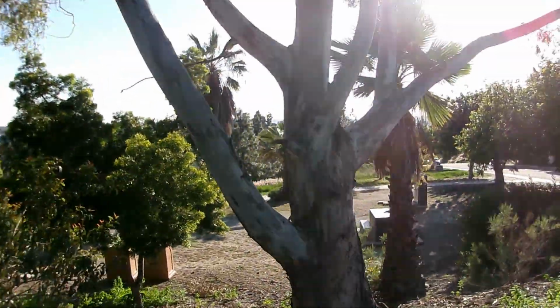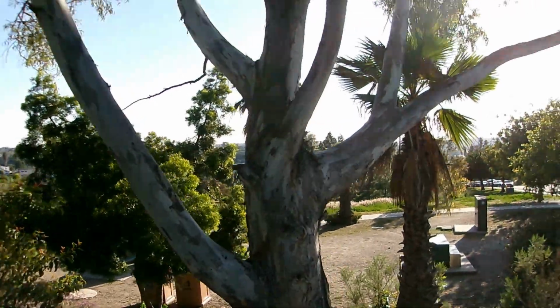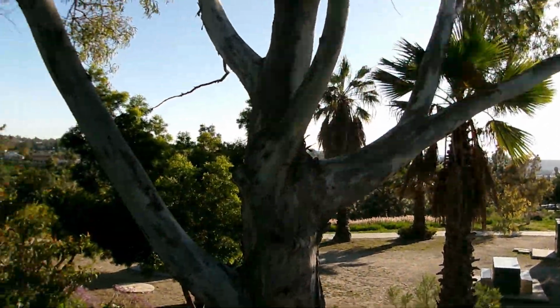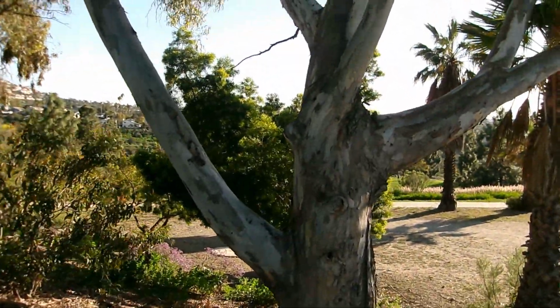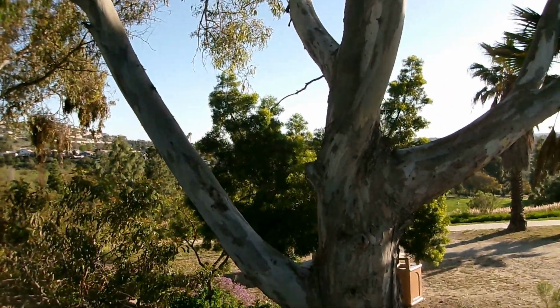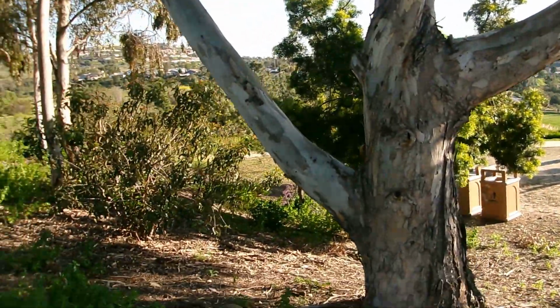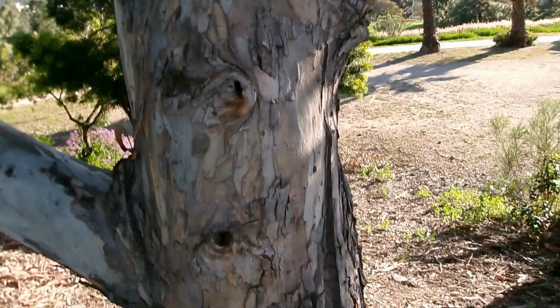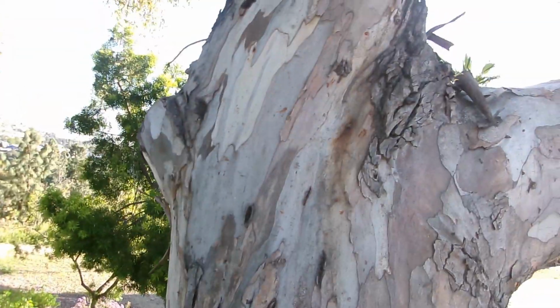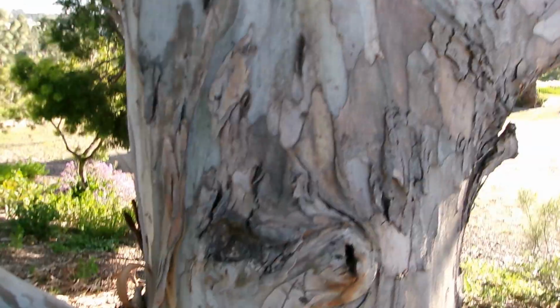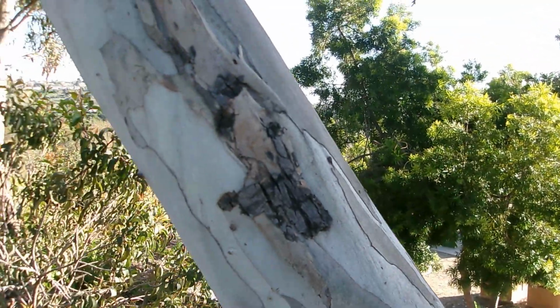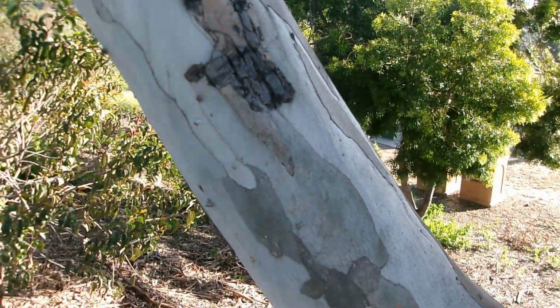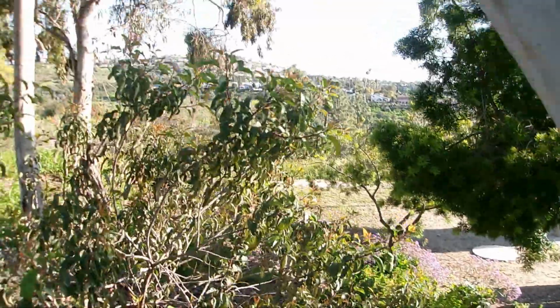So this is a tree you'll come across a lot if you're going through the outback. I think it does reach the coast in some spots, but it's typically more of an inland tree, but it is very widely distributed. So what we have here is a fairly moderate sized specimen. This is probably about 60 feet tall. But these trees have been known to get well over 100 feet, even here in San Diego.